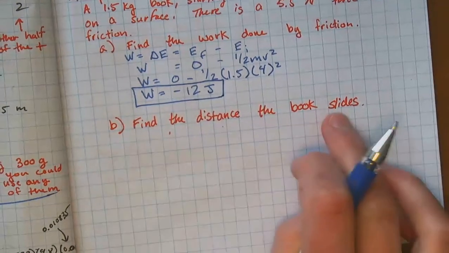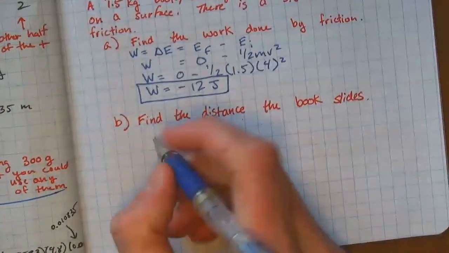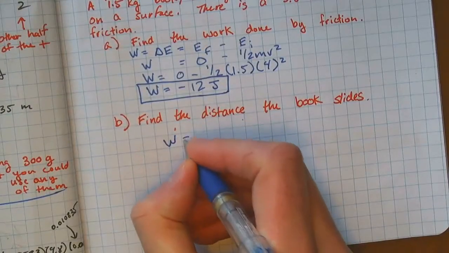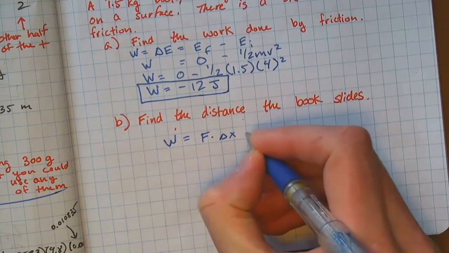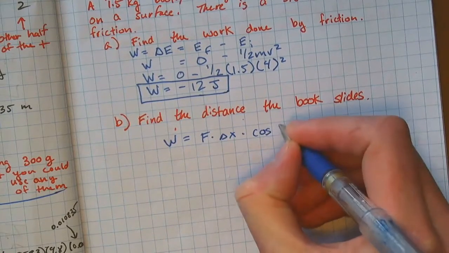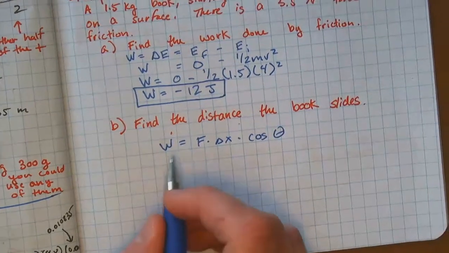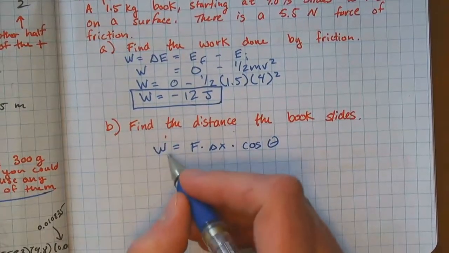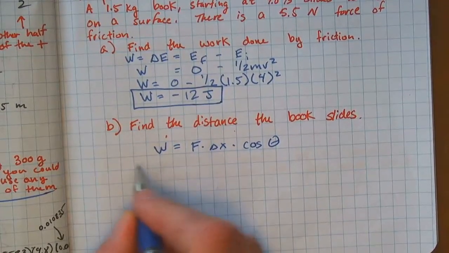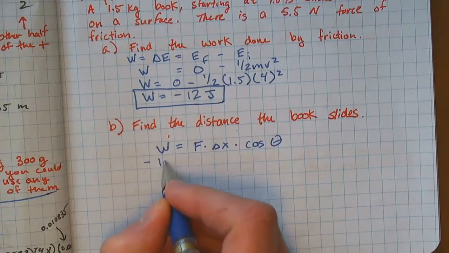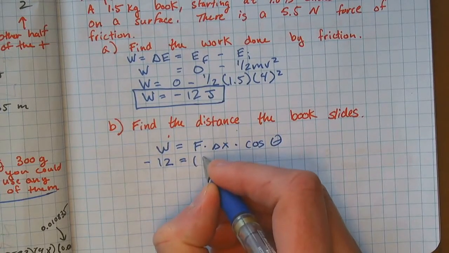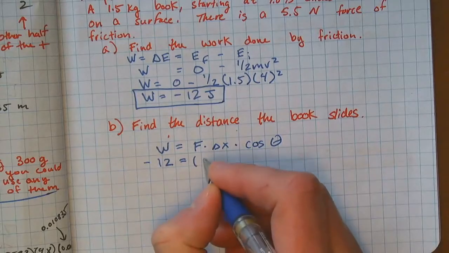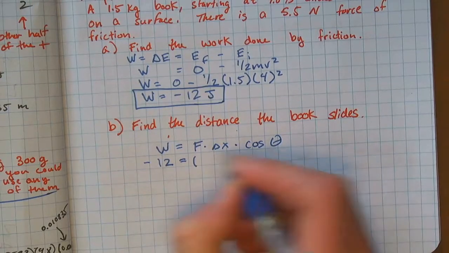So now it says find the distance the book slides. So in this case, we're going to use the other equation, with the cosine of theta. So let's see here. We know that our work is negative 12 joules. We know that our force is 5.5.